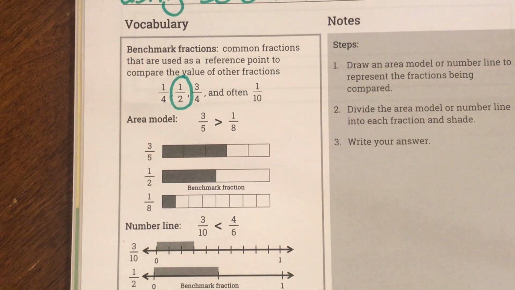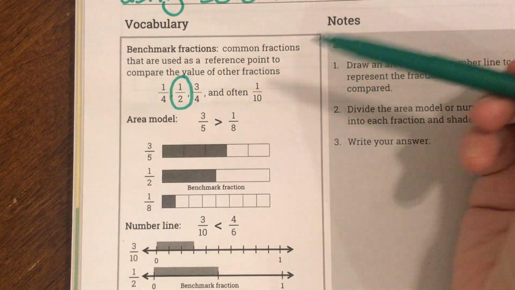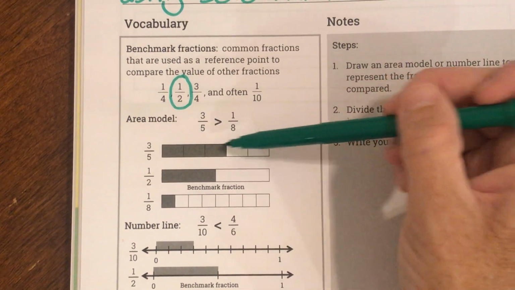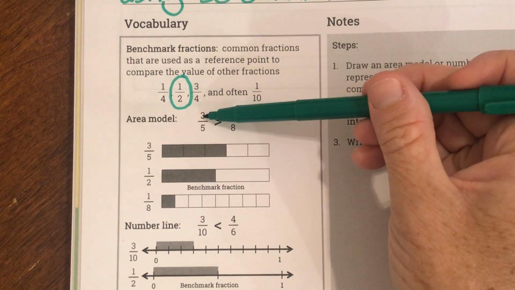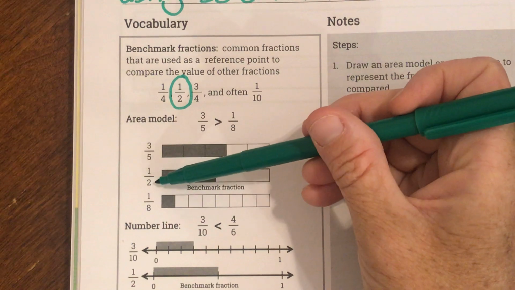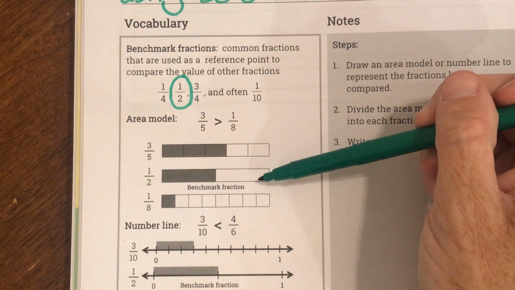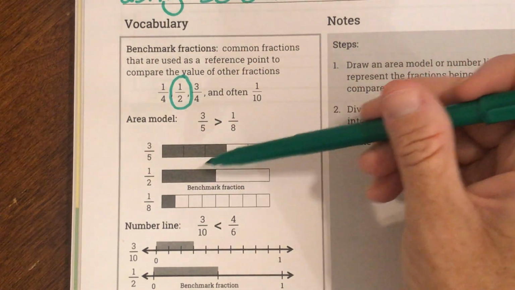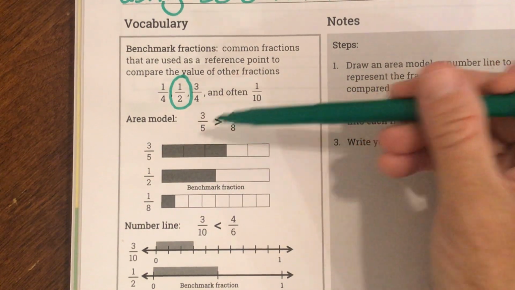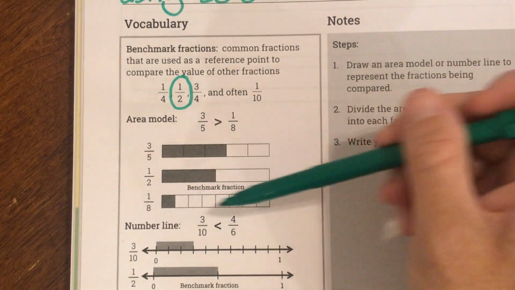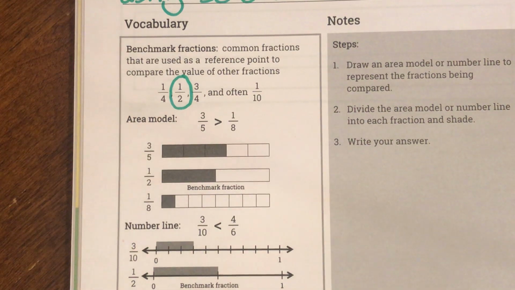We also see an area model example where they drew 3/5. The denominator 5 means it was cut into 5 pieces. The numerator 3 means that 3 were shaded in. Then they compared it using the benchmark fraction 1/2, and then they drew the 1/8 as well. From all these pictures, we were able to see that 3/5 is greater than 1/8. Now, we didn't necessarily need this benchmark fraction, but this is how they want us to do it, so we're going to add that in.